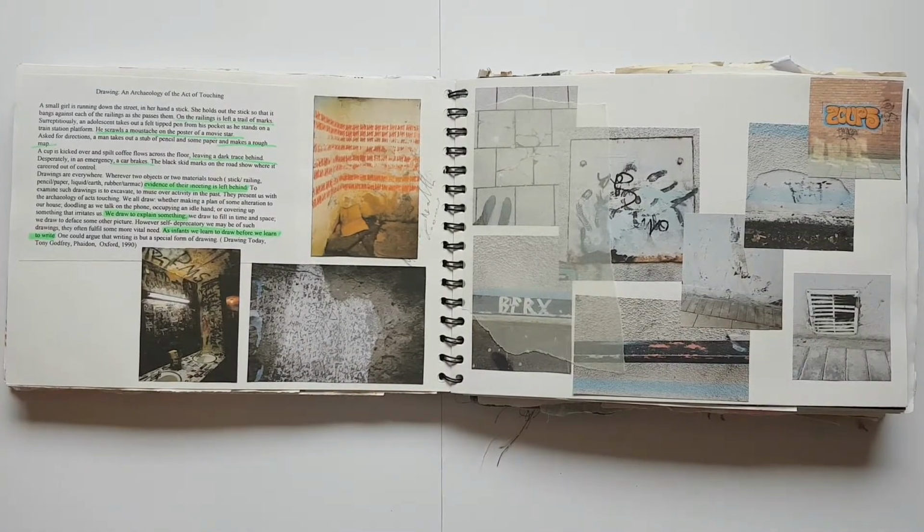Here I found a small paragraph, and it's actually the drawing and archaeology of the art of touching. This was the first opening paragraph to the Drawing Today book by Tony Guthrie, and it reads as though everything is a mark, and every little mark that's made is an expression throughout someone's day, how they must be feeling. So like the railings, and there was a trail of marks from a stick. He scrawled a moustache on a movie poster.